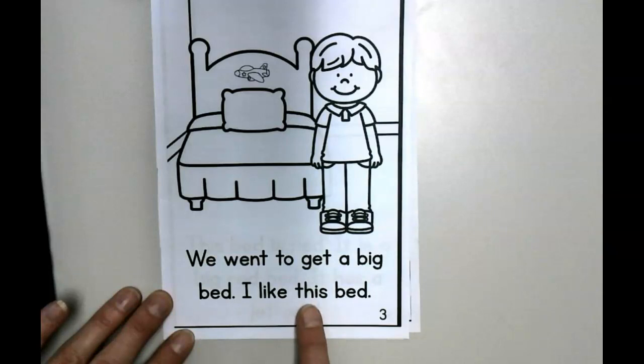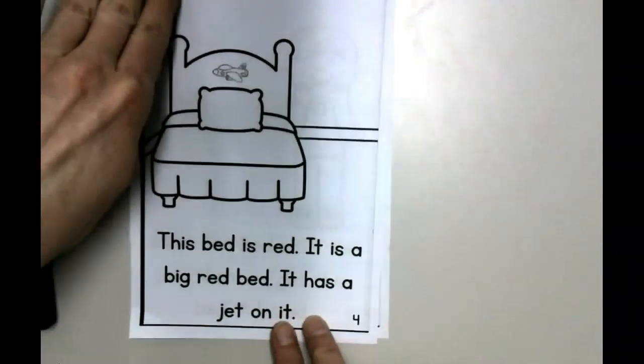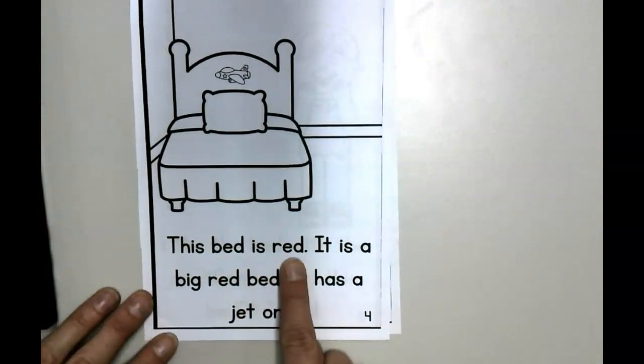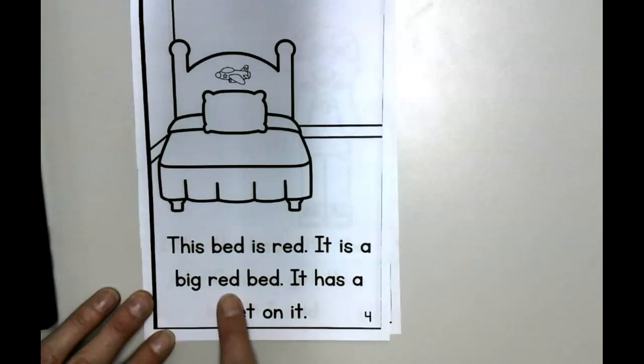I like this bed. This bed is red. It is a big red bed. It has a jet on it.